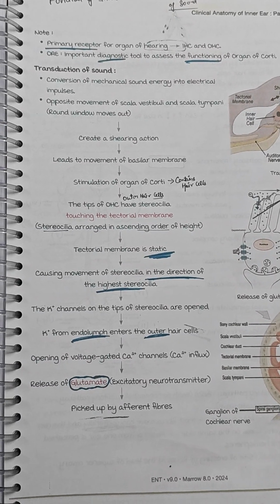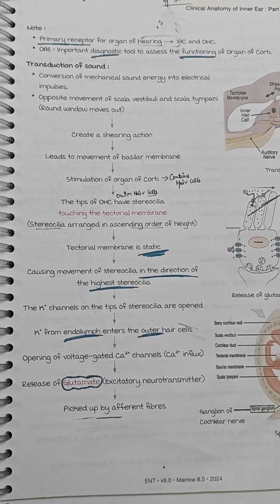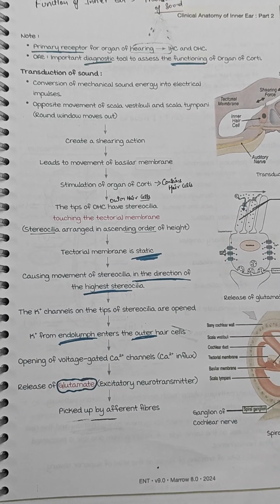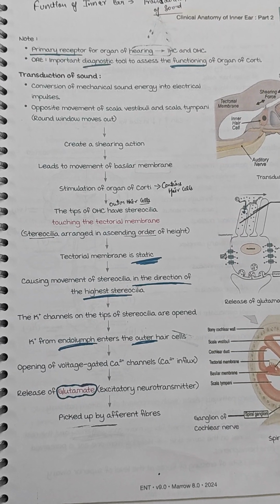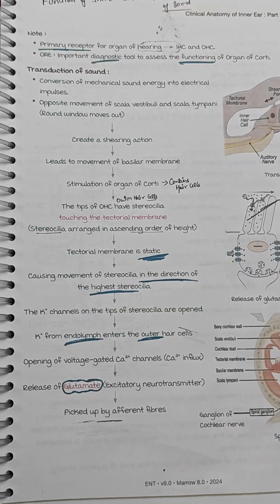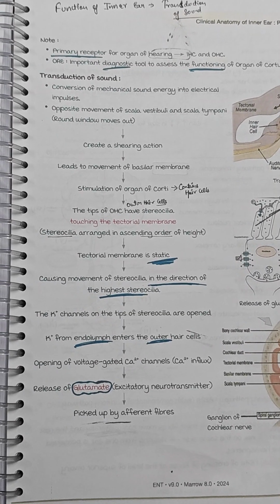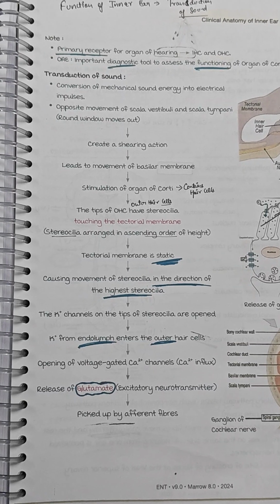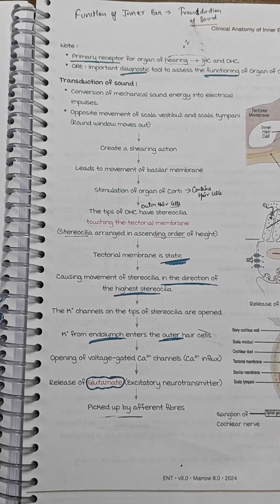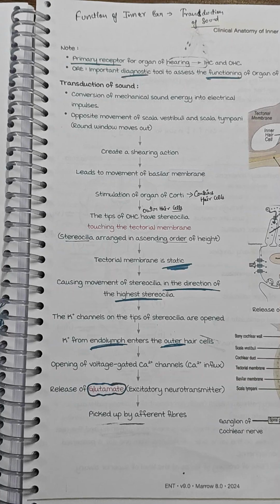First, the inner hair cells stimulate the afferent nerves, which fuse to form the cochlear nerve, from the spiral ganglion. This is the cochlear nerve, and it exits through the internal acoustic meatus.